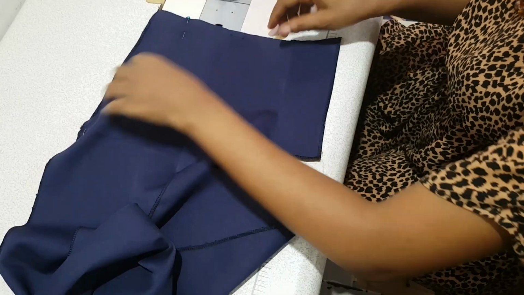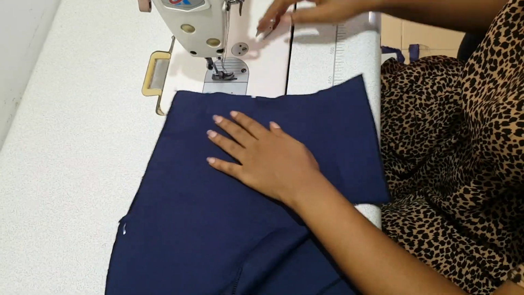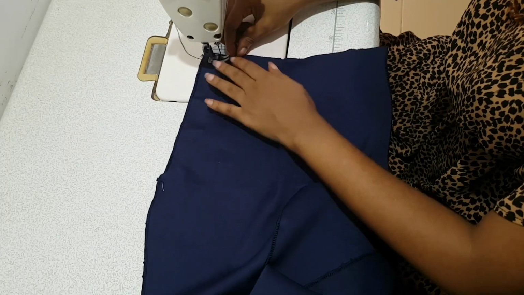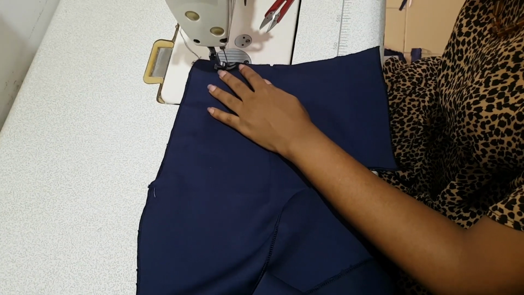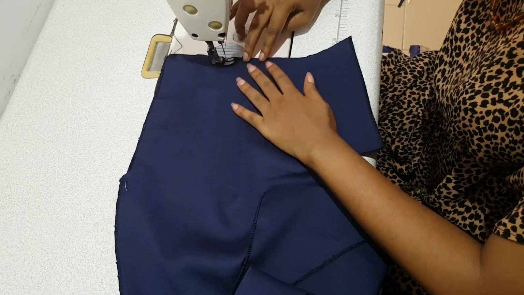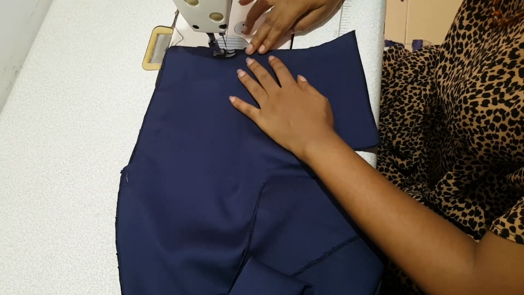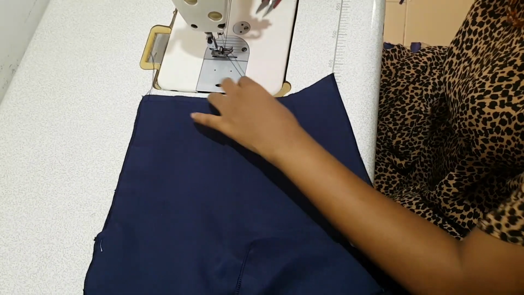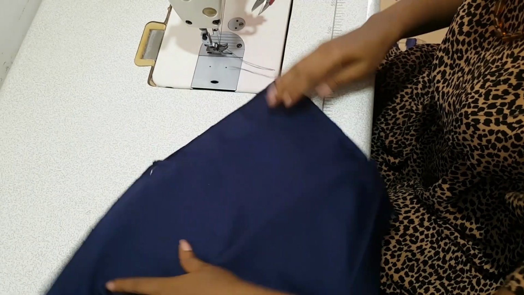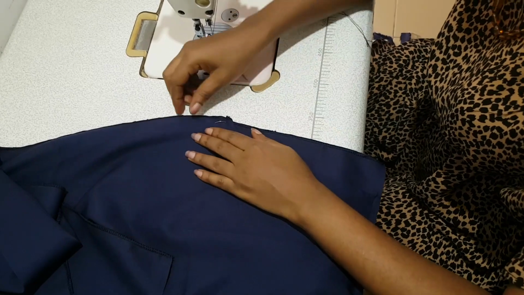So I just stitch straight down to keep the pockets and the trouser piece together, to prevent it from flipping here and there. Afterwards, on the side, I stitch along that side as well to keep the pockets stitched to the trousers.